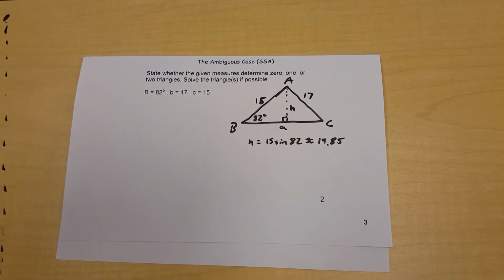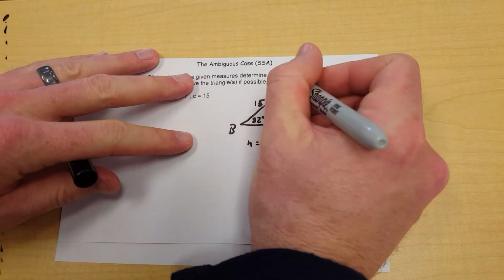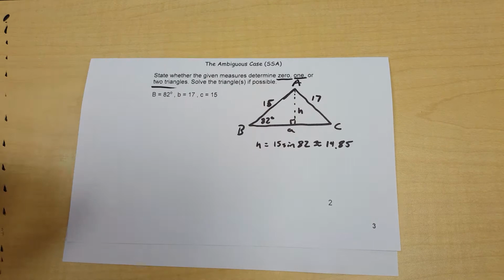Here's our first example for the ambiguous case. We're going to do 3 total. We have to determine, before we figure out what the missing sides and angles are, is this going to be 0, 1, or 2 triangles possible in this case?